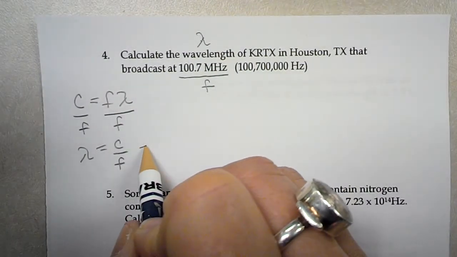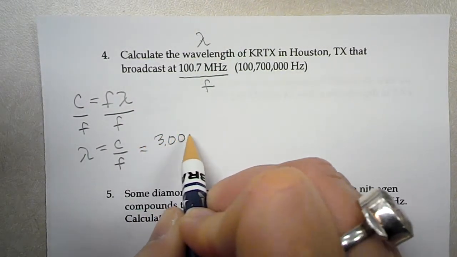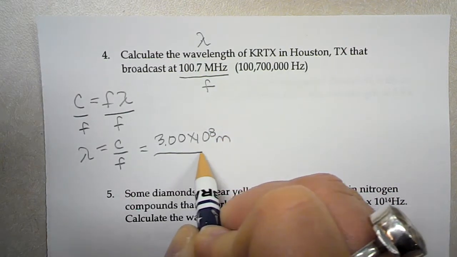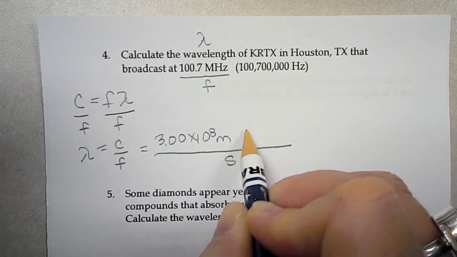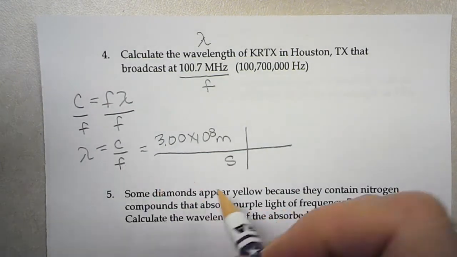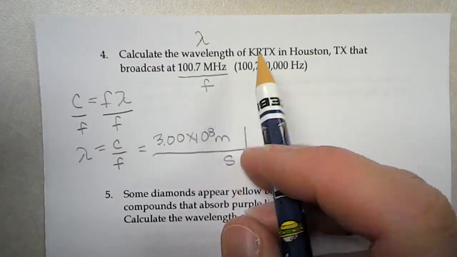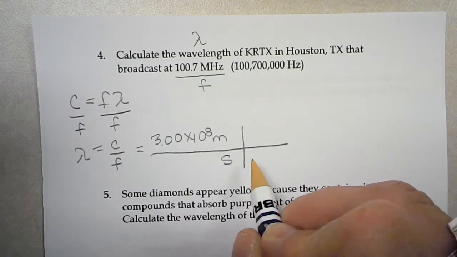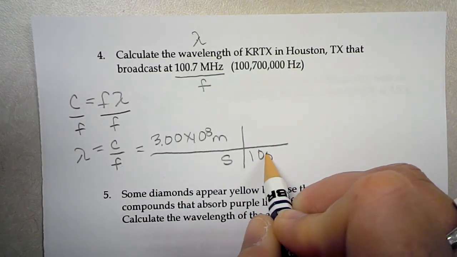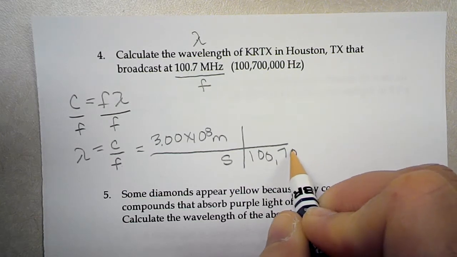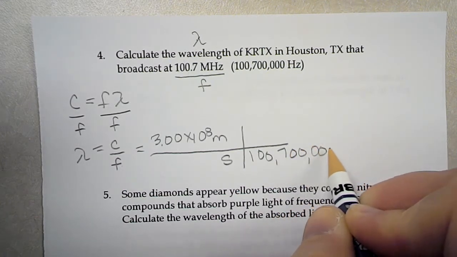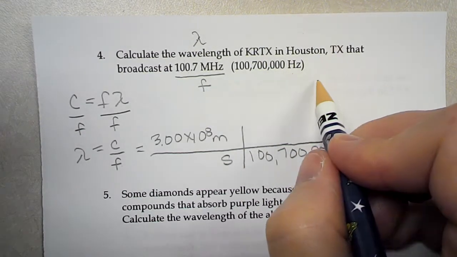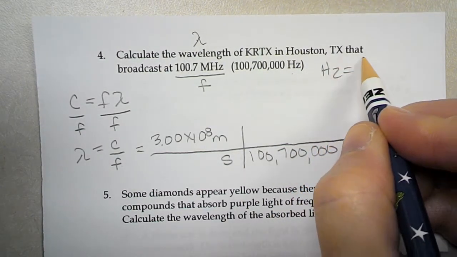We know that the speed of light is 3.00 times 10 to the 8th meters per second, and we know that frequency is this many megahertz. You could put it down here, or you could put it over here. It doesn't really matter, because they're both in the denominator. Now, remember before I said that hertz is equal to 1 over seconds.